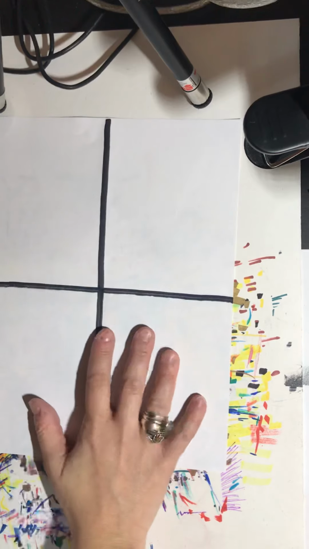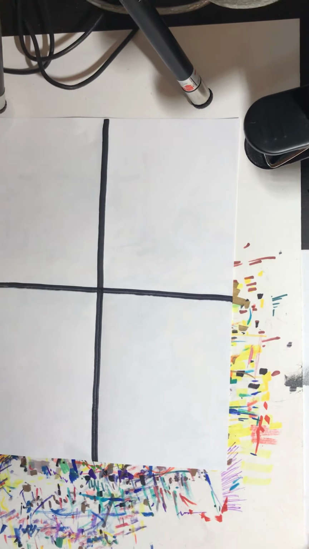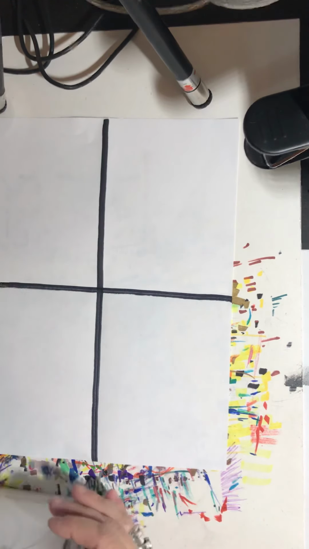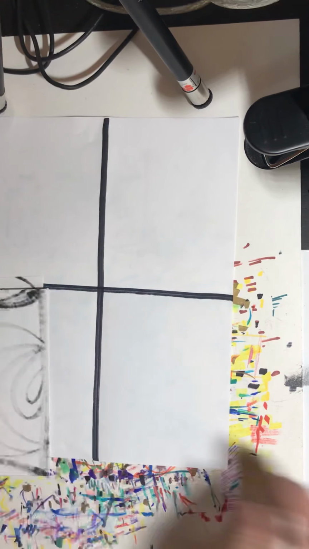And remember, you don't have to draw with Sharpie. I'm drawing with Sharpie because it's easier for me, but you might prefer to draw with just pencil or pen. You pick. This one we're going to do a little different.